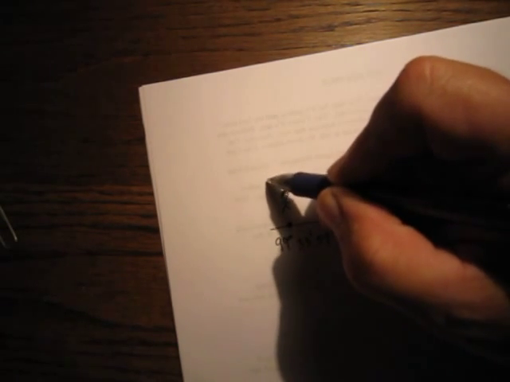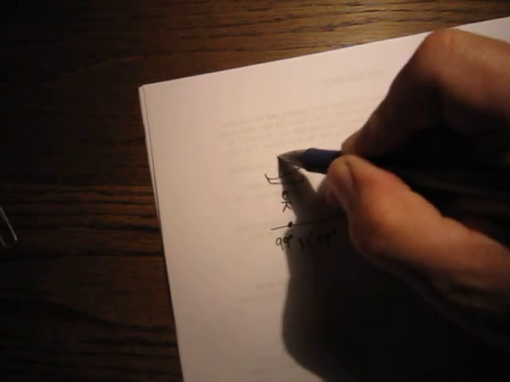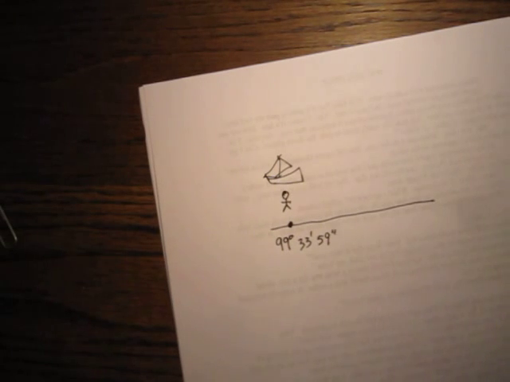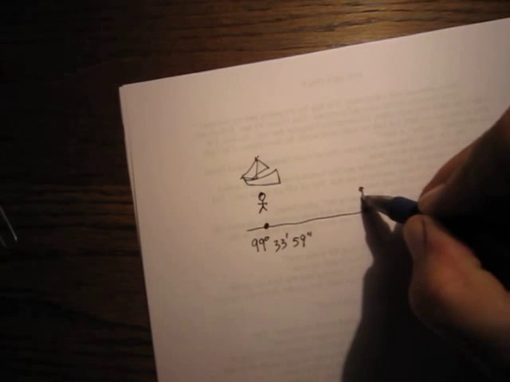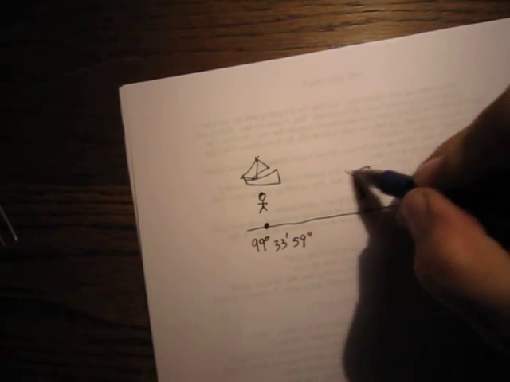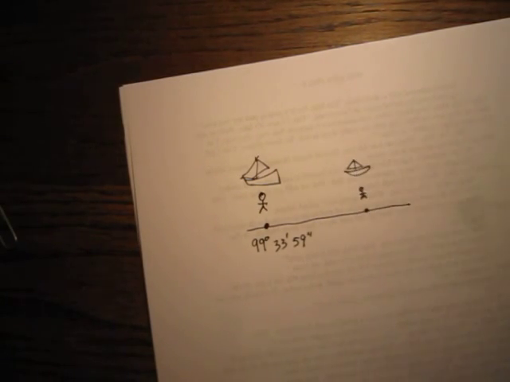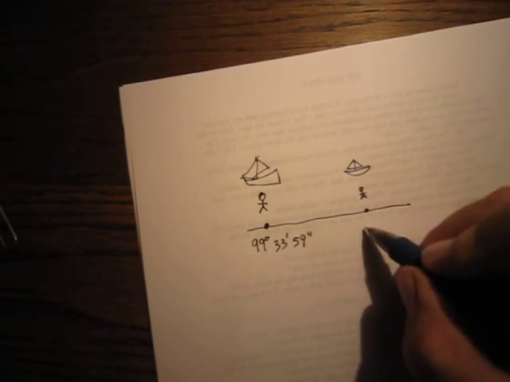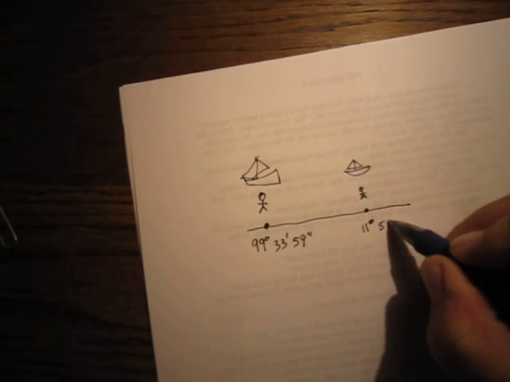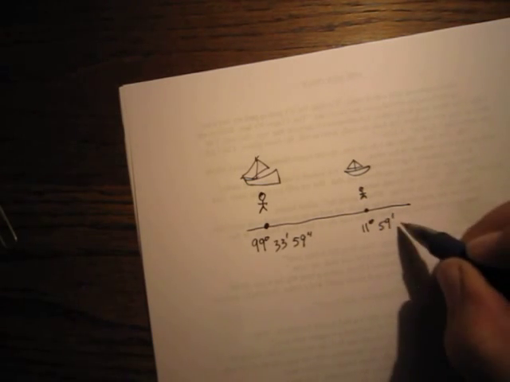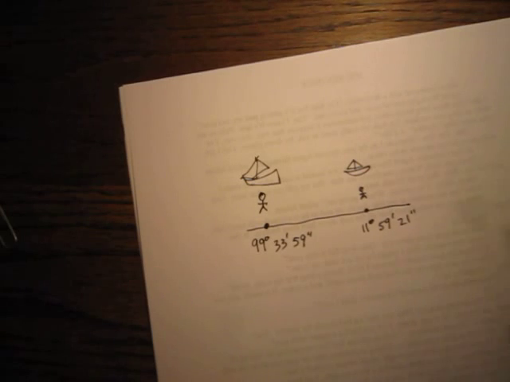That's where my sailboat is. Now you, in your sailboat, are over here at 11 degrees, 59 minutes, and 21 seconds.